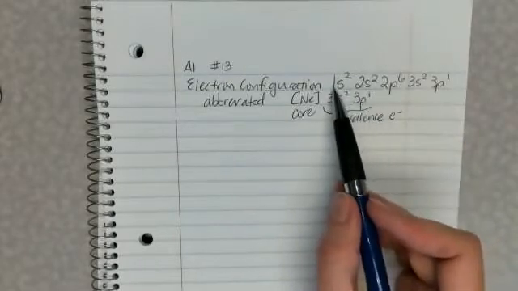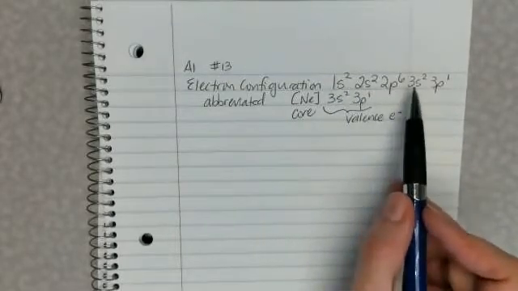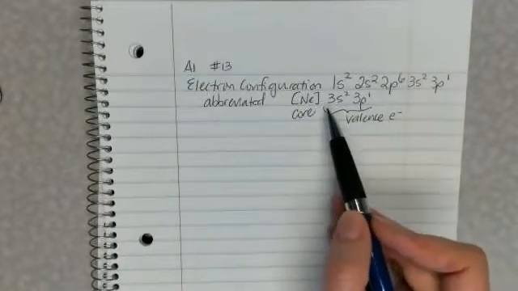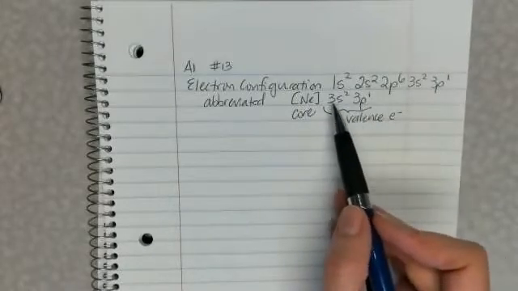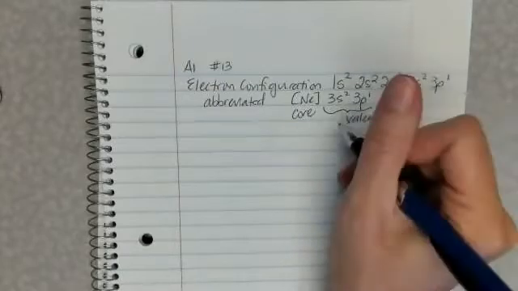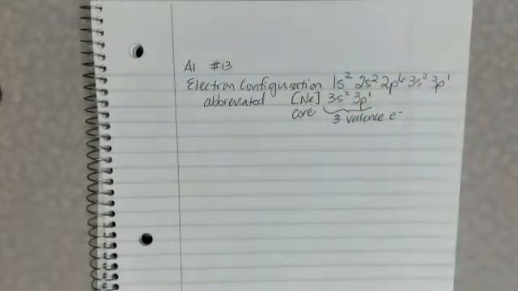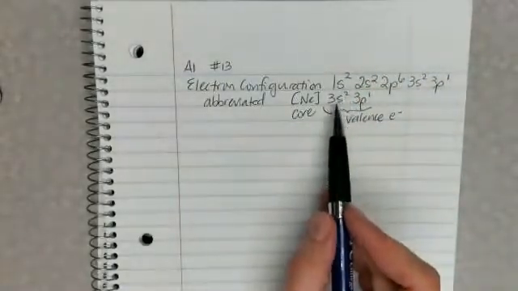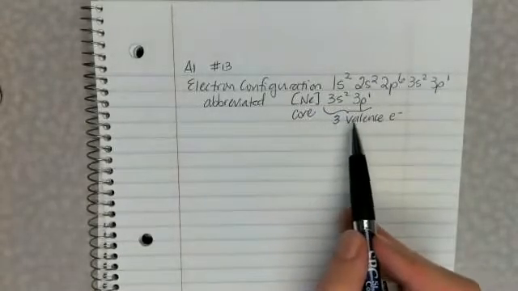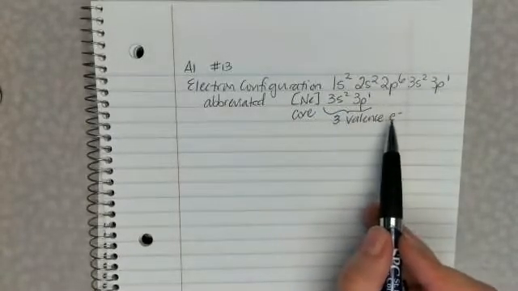So what we see here is we have an N of 1, N of 2, N of 3. So the valence shell here is everything in the 3rd shell. So I've got my 3s2 and my 3p1. So there's a total of 3 valence electrons there, 2 in an s orbital and then 1 in a p. Okay, so I've got 3 valence electrons for aluminum.